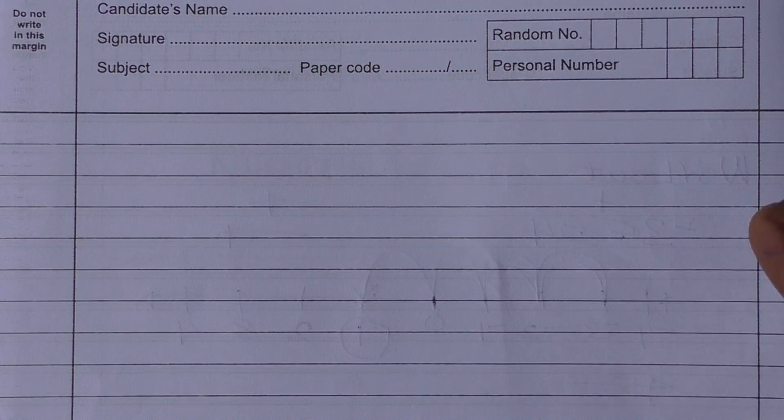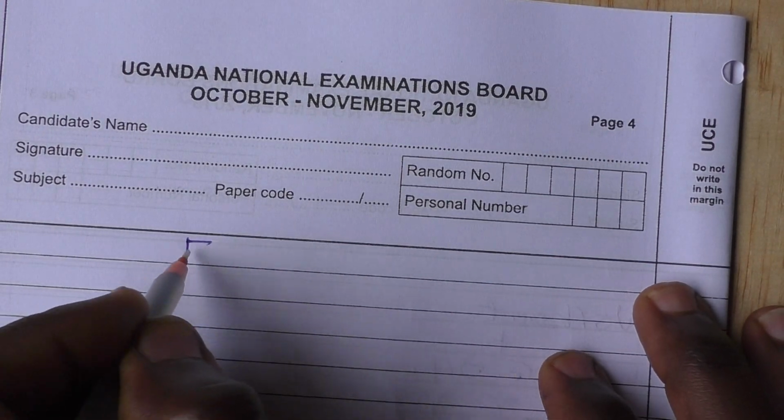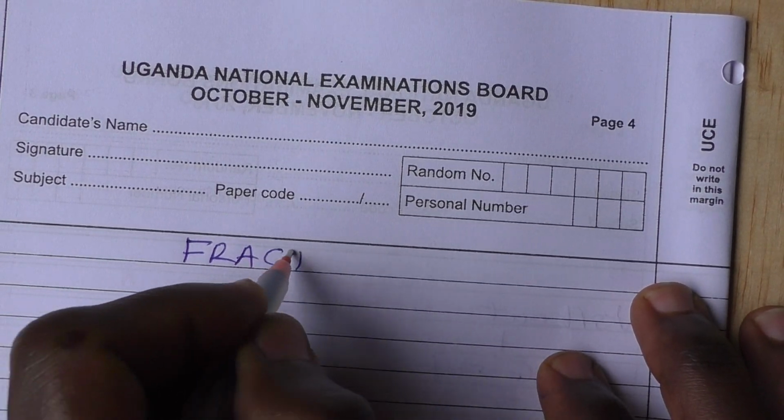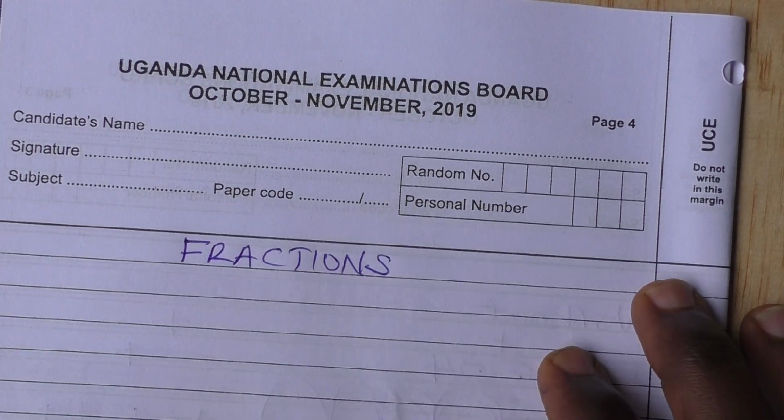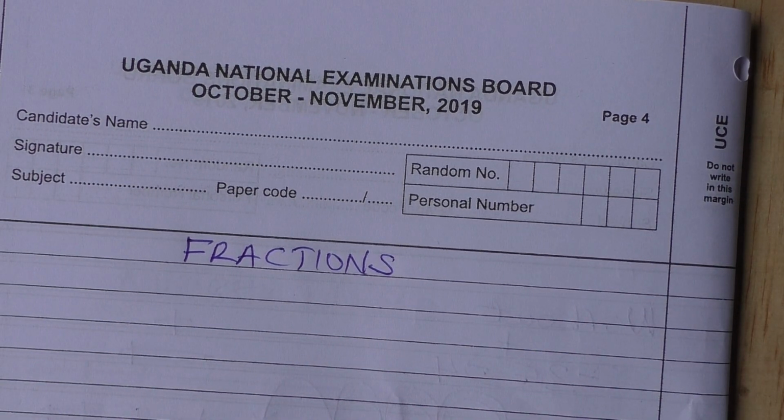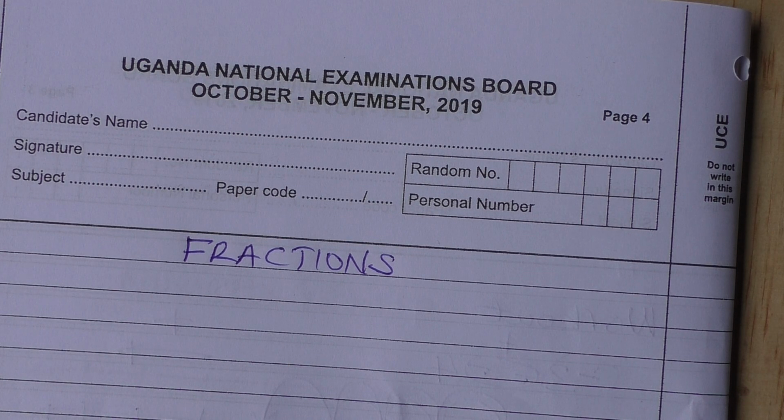Let us look at fractions. What is a fraction? A fraction can be defined as a ratio of two quantities of the same units.